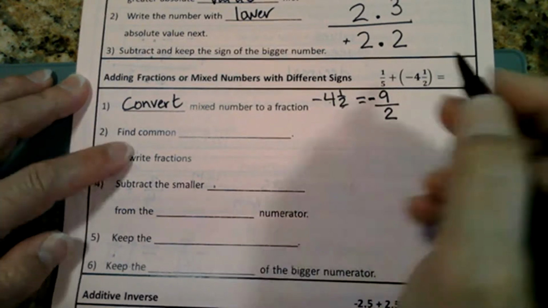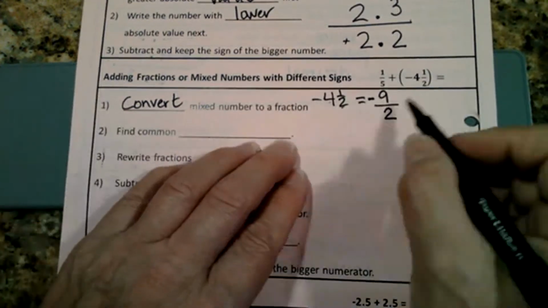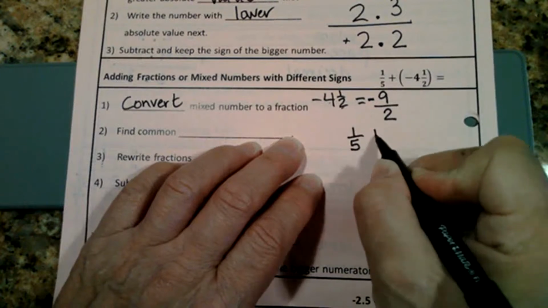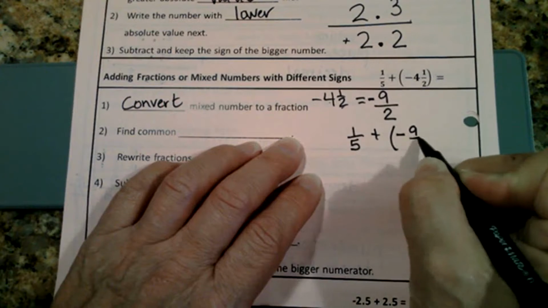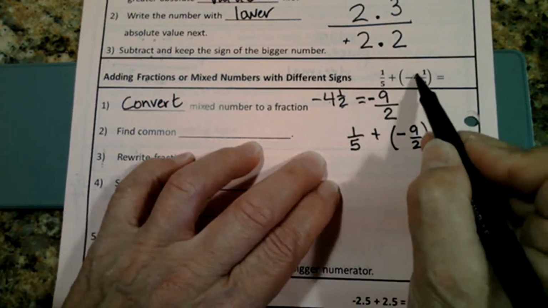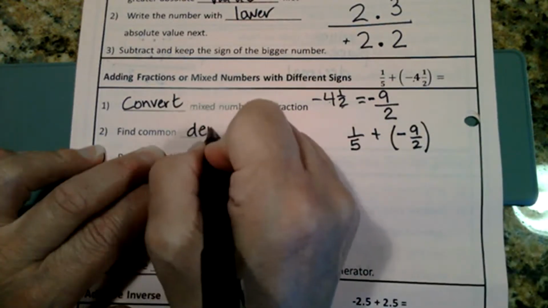So now what's our problem? Next we have to find common denominators. So let's write the problem. So 1/5 plus, and I'm going to use a parentheses, negative 9/2. That's our new fraction because we converted the 4.5 to 9/2. Now we have to find common denominators.